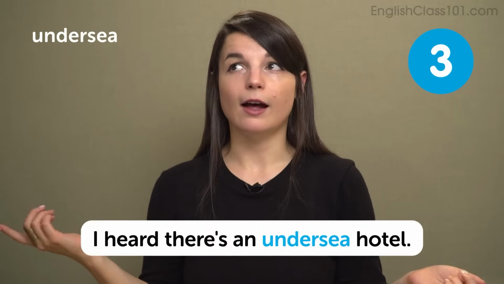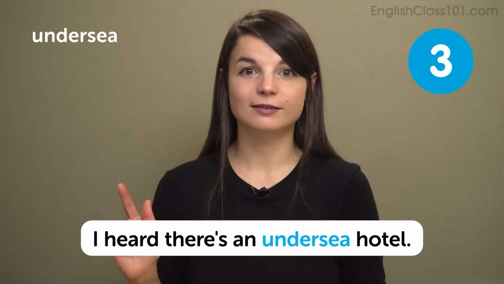Or you can find a lot of undersea rocks in this area. Or maybe there are some undersea creatures in this part of the ocean. So undersea refers to something that happens under the ocean. In another example sentence, I heard there's an undersea hotel.